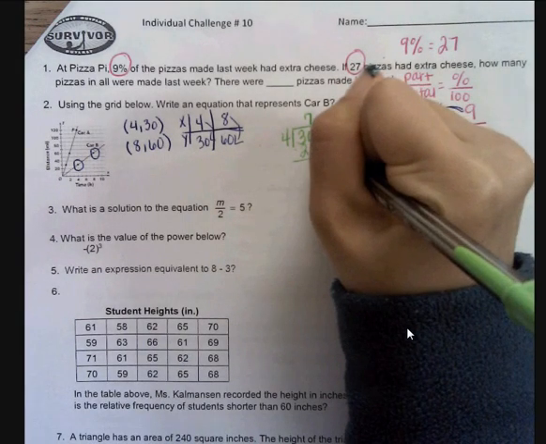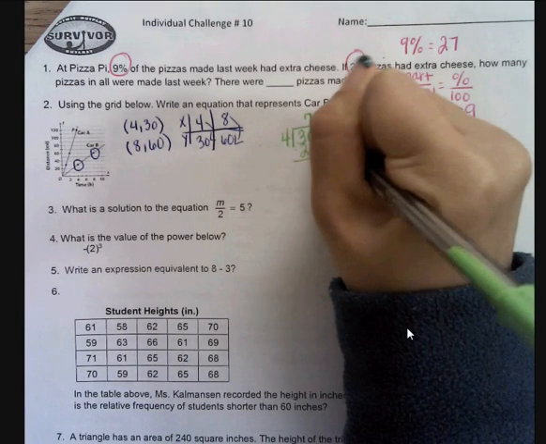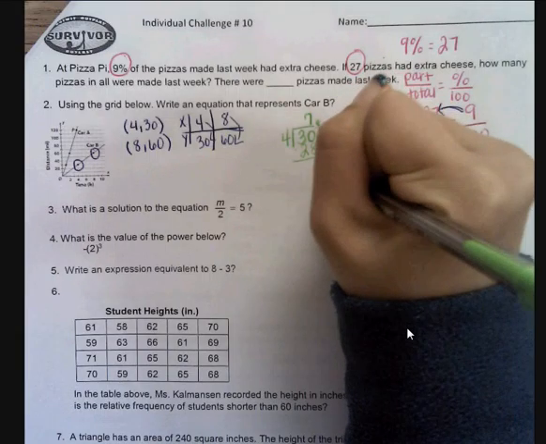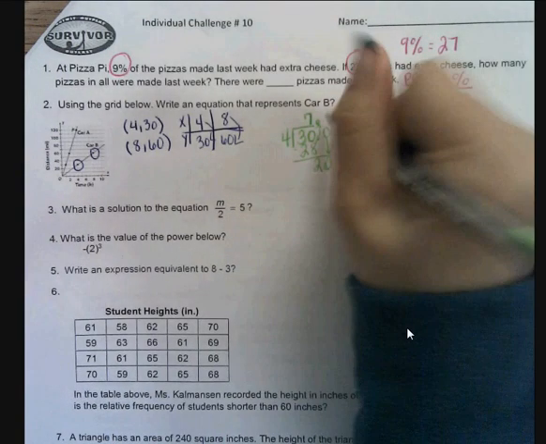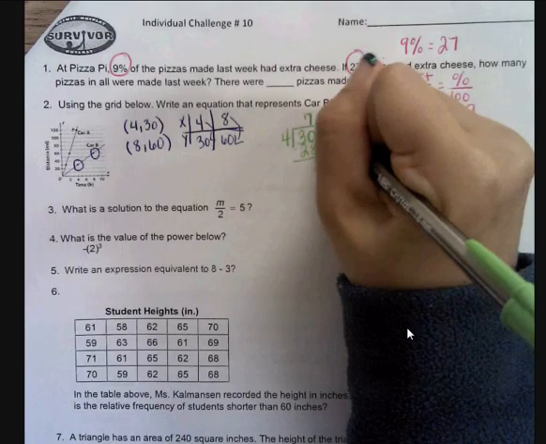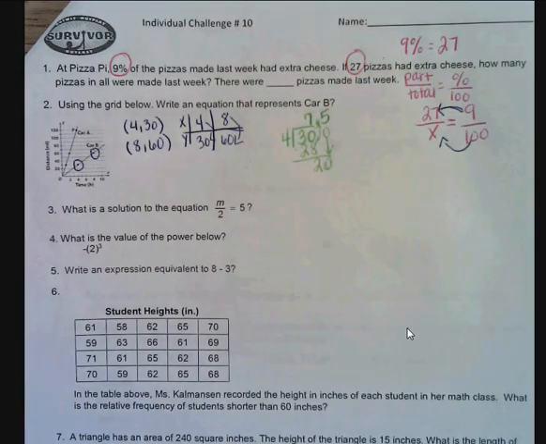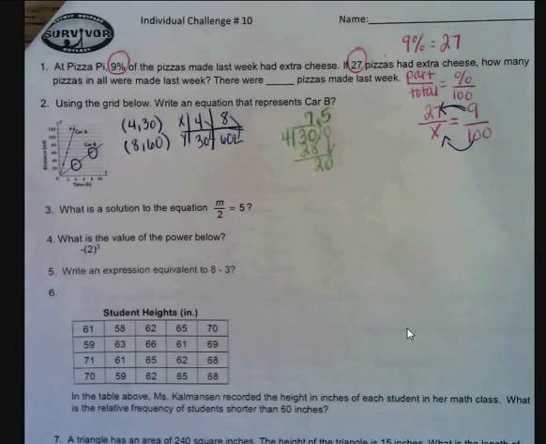Pull up your decimal, shoot it up. Add your 0, bring it down. How many times is 4 going into 20? 5 times. So 7.5. Okay, so before I say this is my equation, this is what I'm certain of, I have to check and make sure that it is correct.